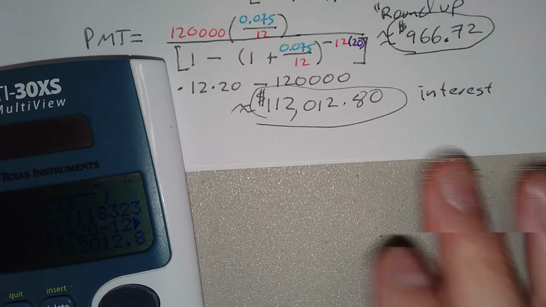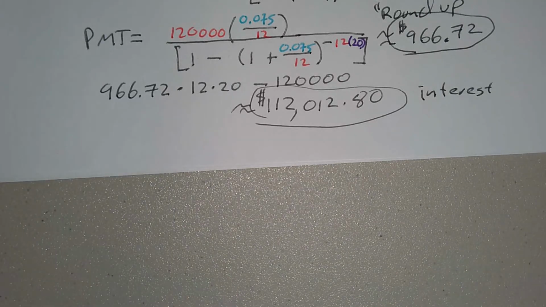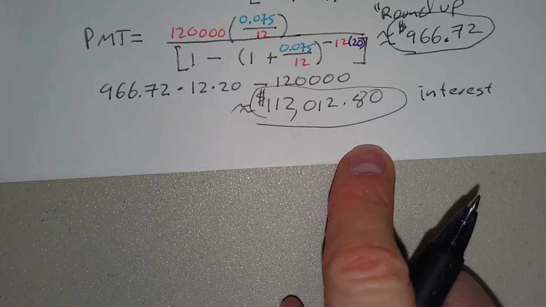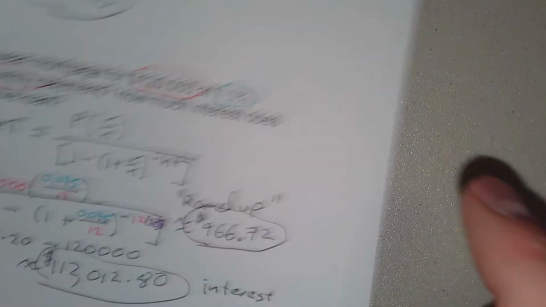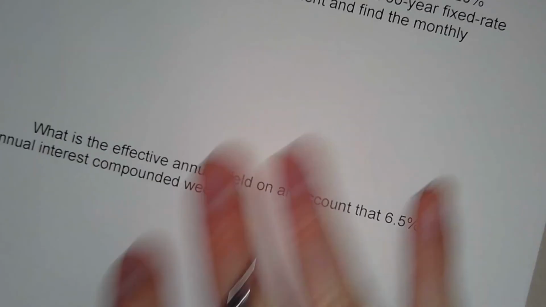So you've got to really pay attention to MyLab Plus, because wherever they tell you to round up or not, it will change the answer. Let's take a look at the next page.